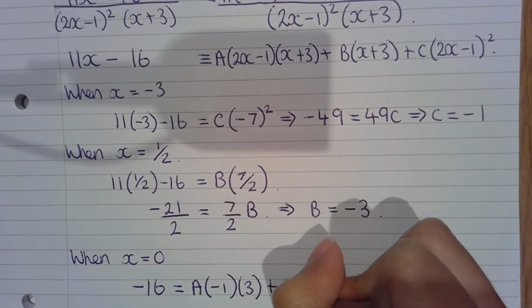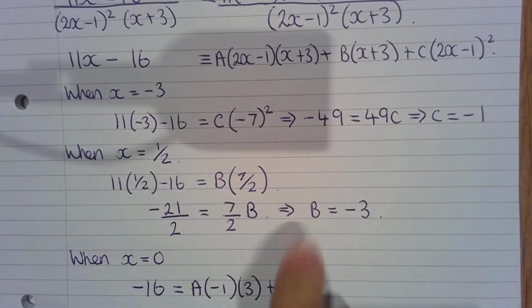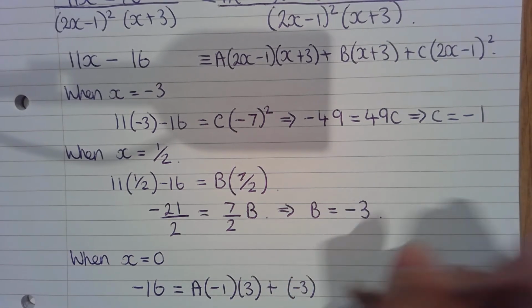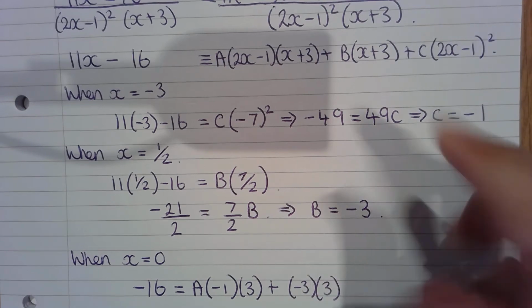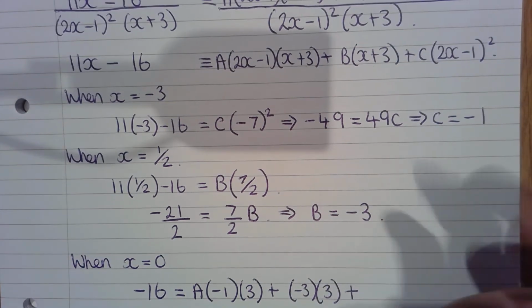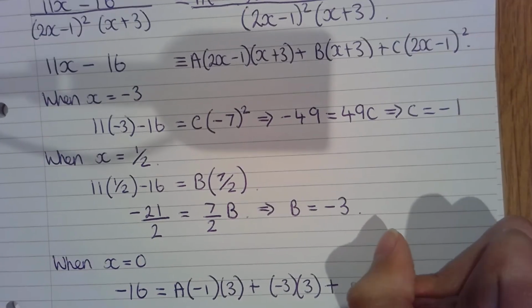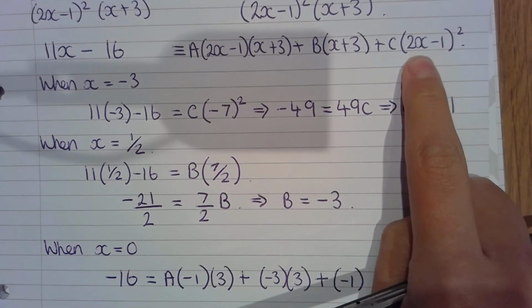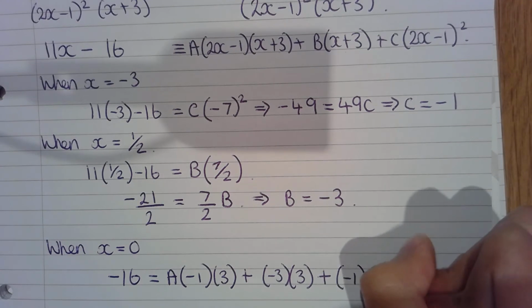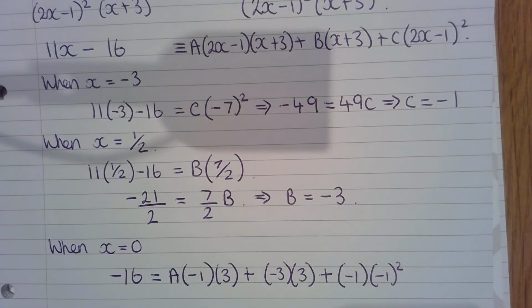Add, well, I know that b is -3. 0 plus 3 is 3. Add, well, c is -1. 2 lots of 0 is 0, take away 1 is -1 squared.